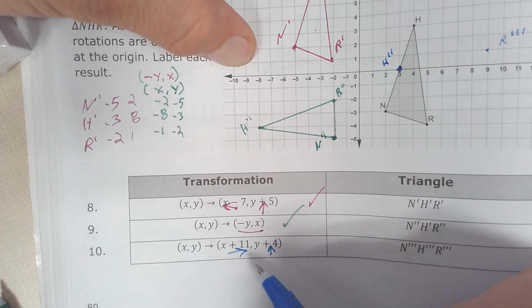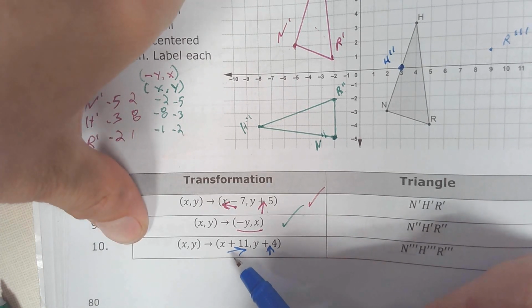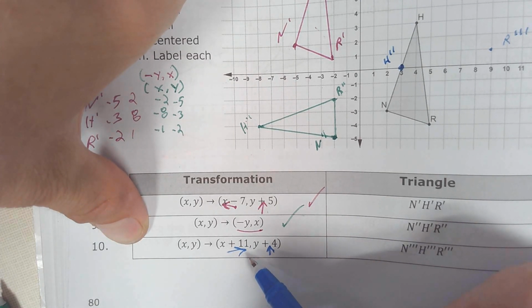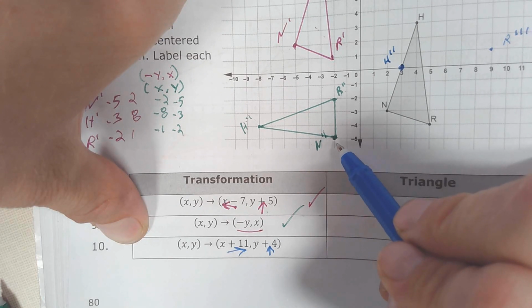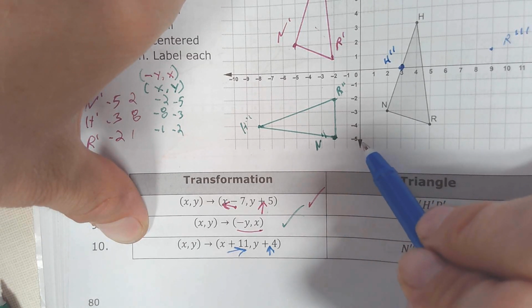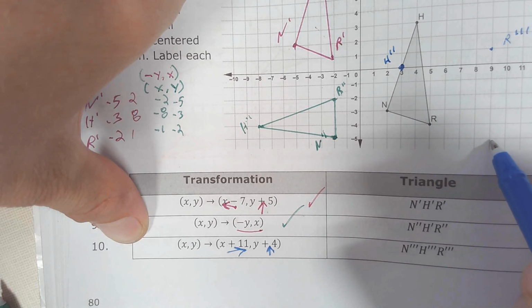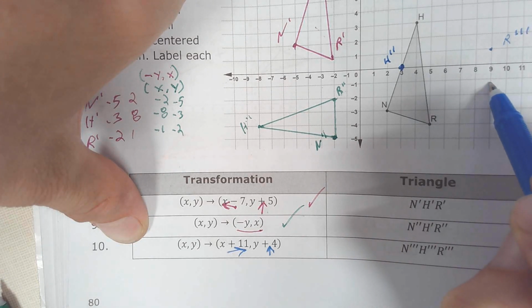And then we have n moving over 11. Okay, and 11 over this way. 1, 2, 3, 4, 5, 6, 7, 8, 9, 10, 11. And then up 4. 1, 2, 3, 4.